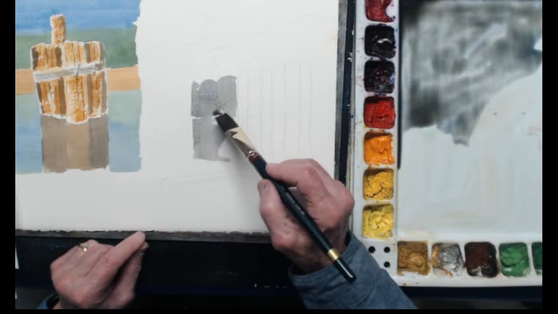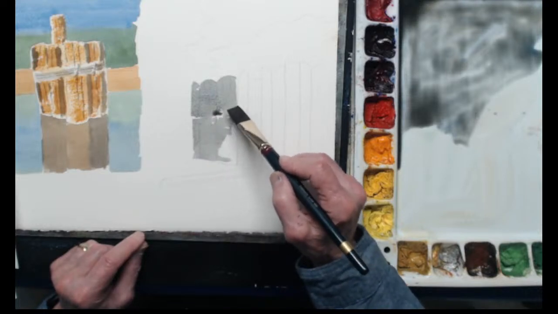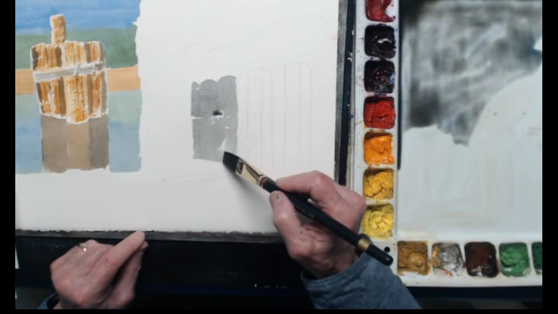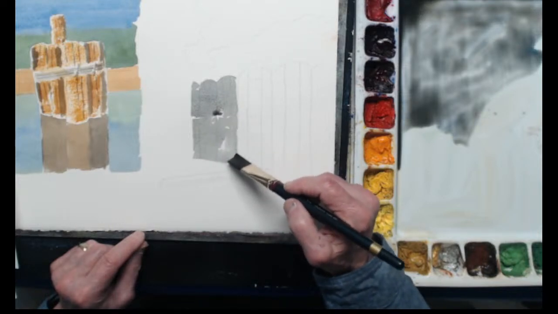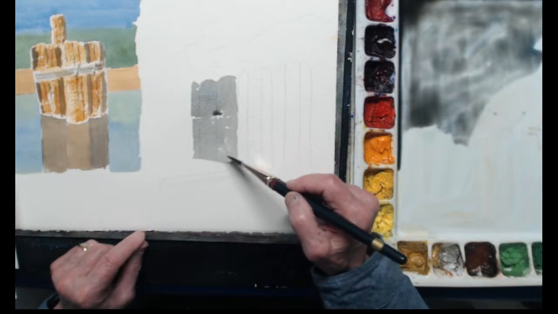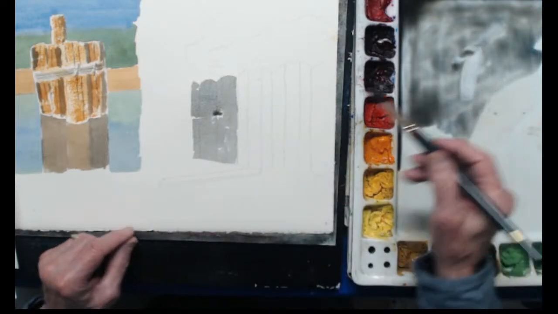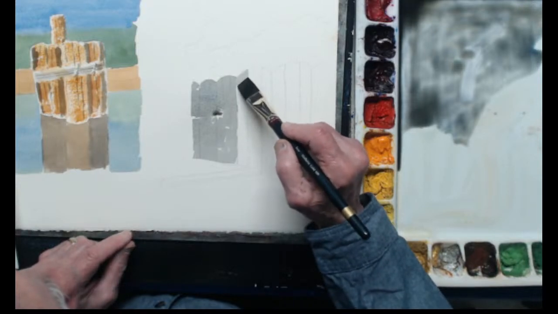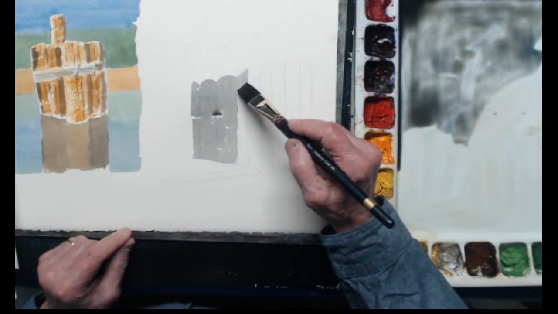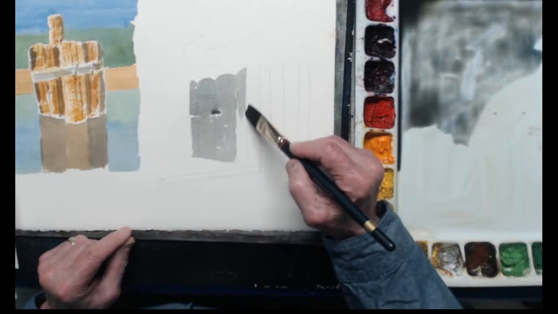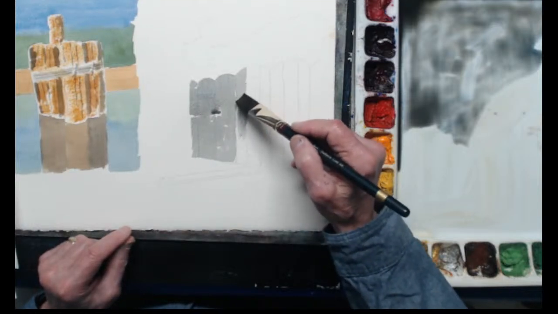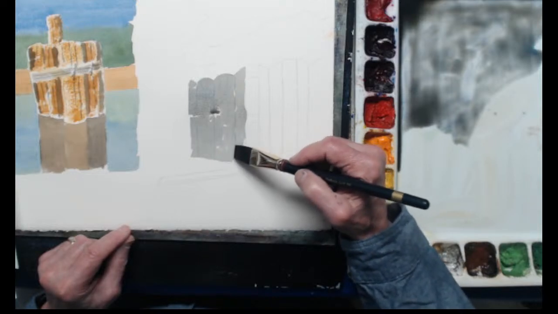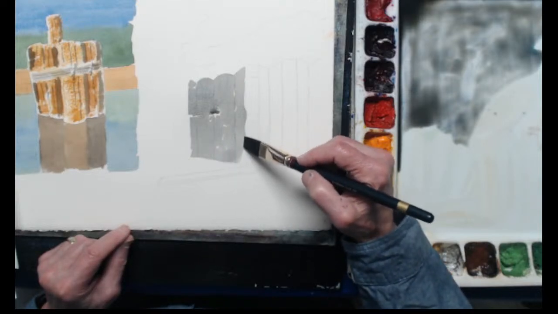And I have a little slight perspective on this also. One side of the, when I took the photograph, it was at an angle, so it was a little bit of perspective, which is good, because I wanted to show a little dimension here. Basically using horizontal strokes here, cover the area up to the edge.